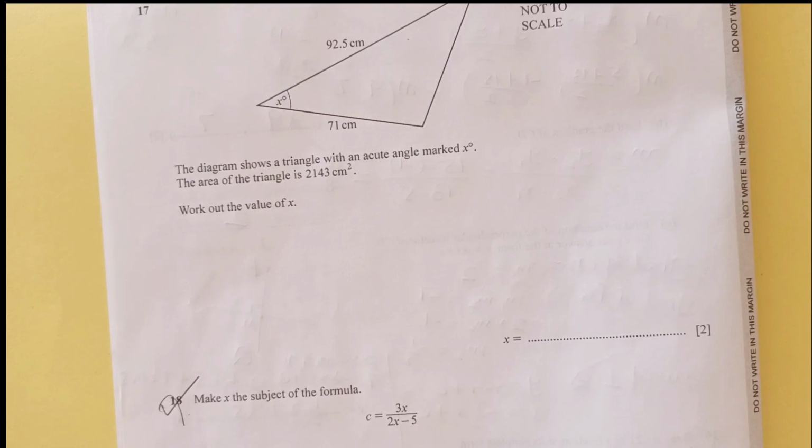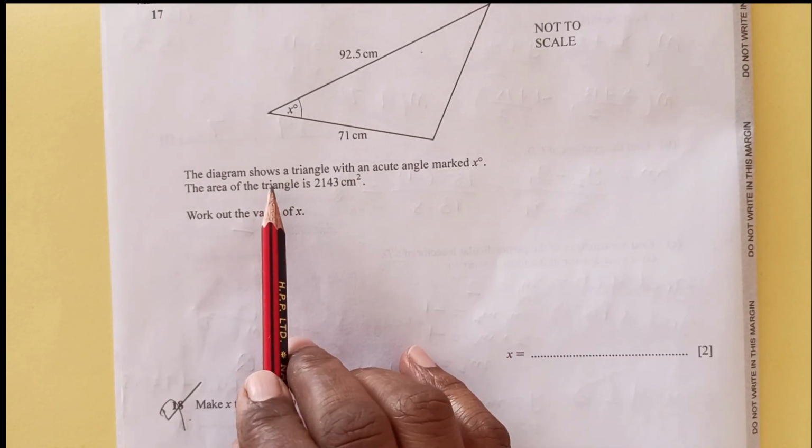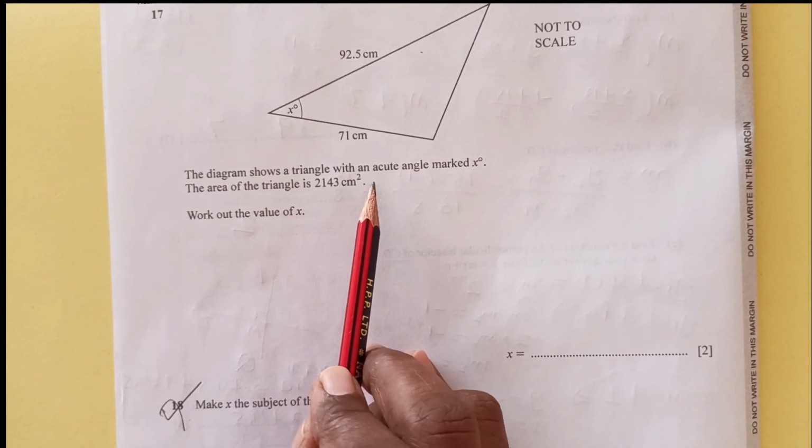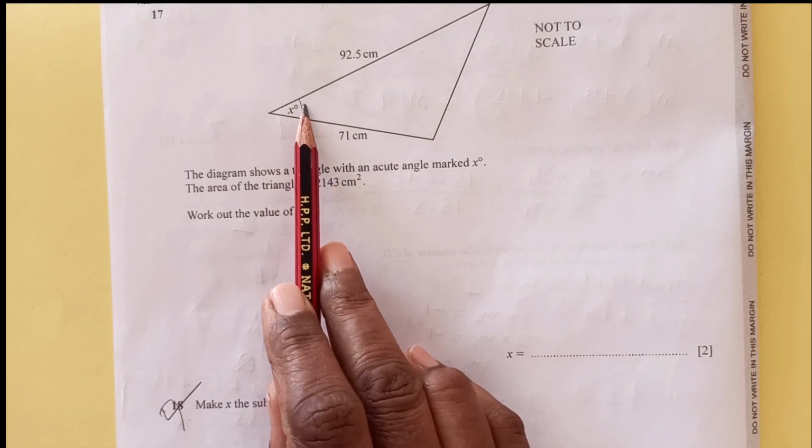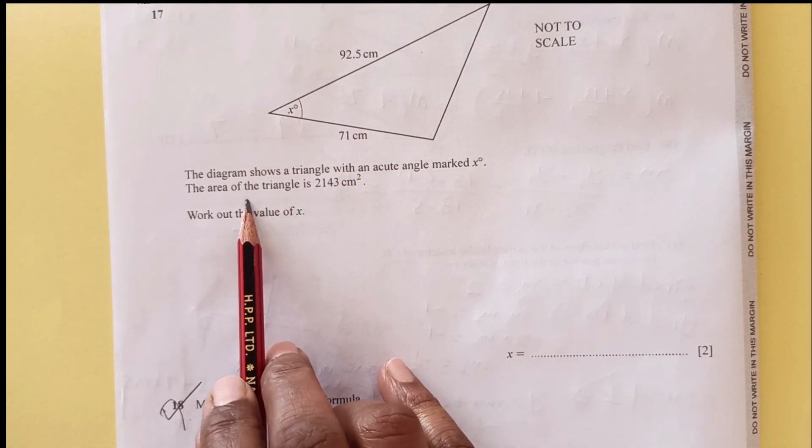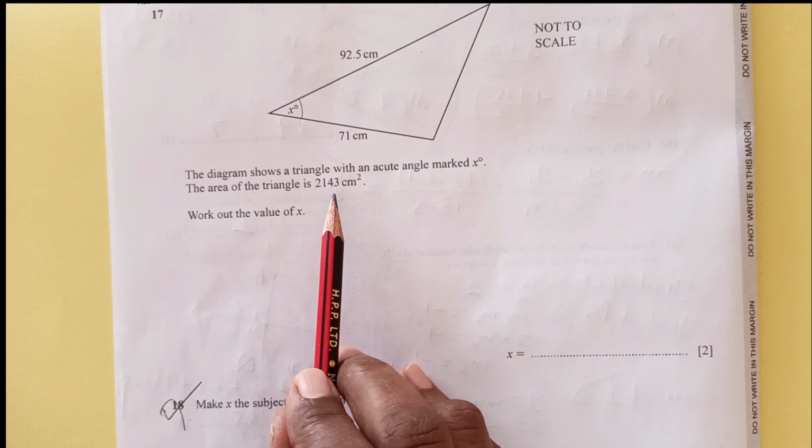Question number 17, we have this diagram here. The diagram shows a triangle with an acute angle marked x. We have here acute angle x. The area of the triangle is 21.43.